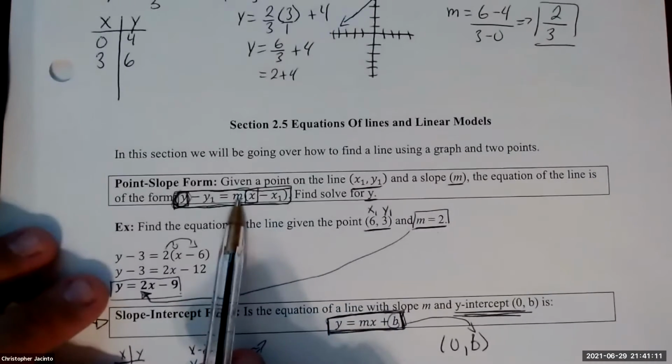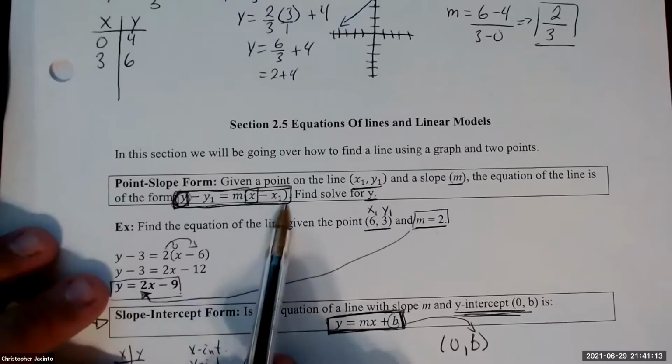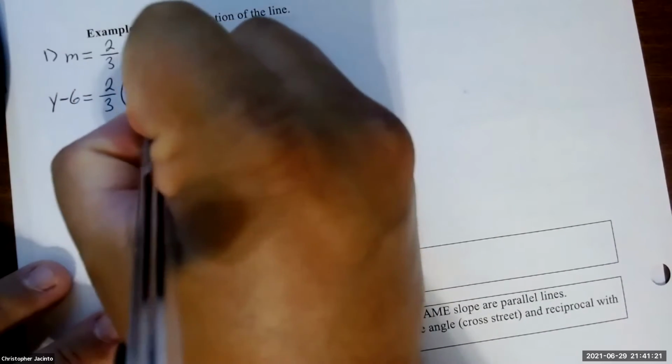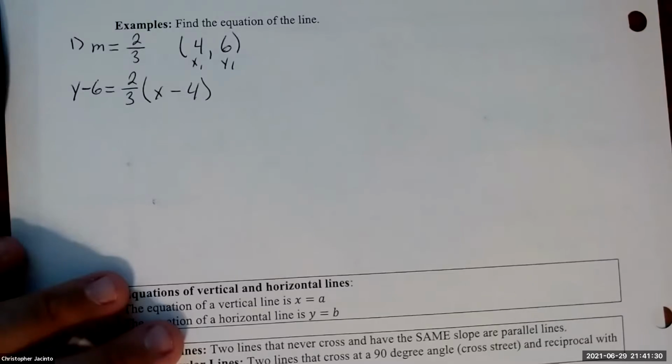So in this case, y minus 6 is equal to m, and in parentheses, x minus x1. Okay. So our slope, x minus 4. And now we just distribute.